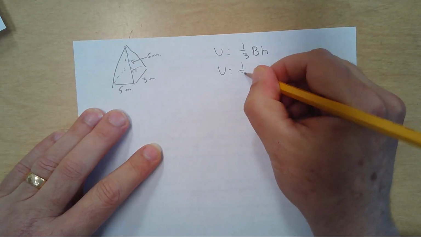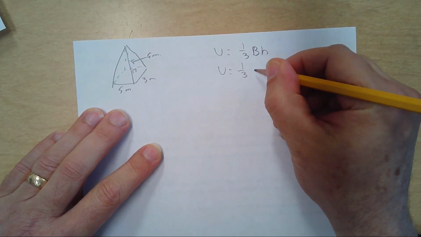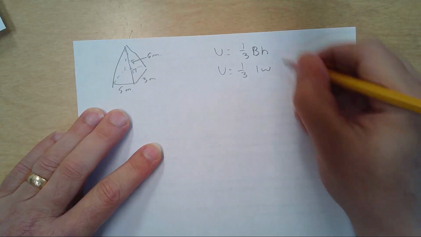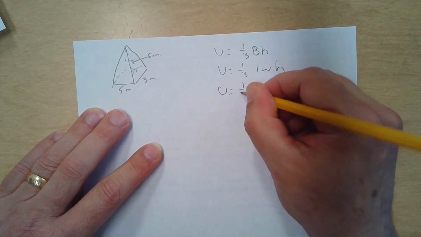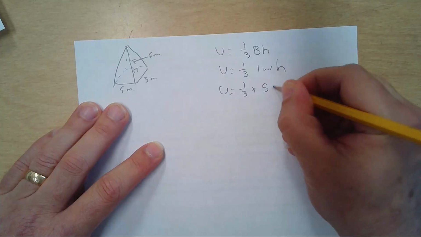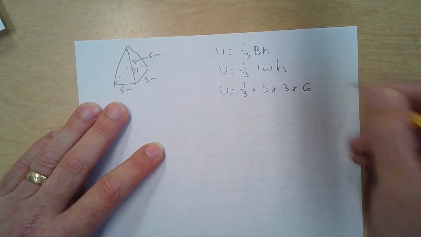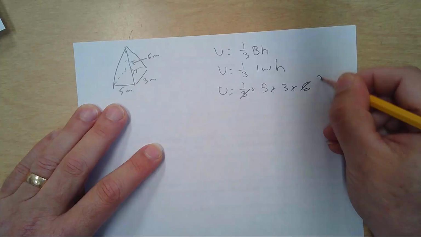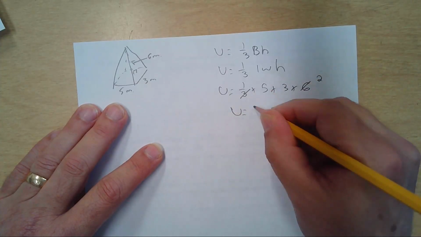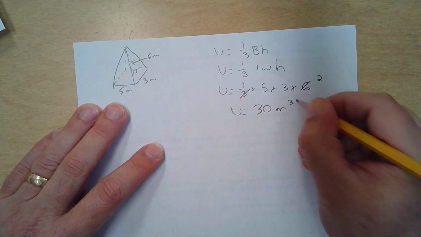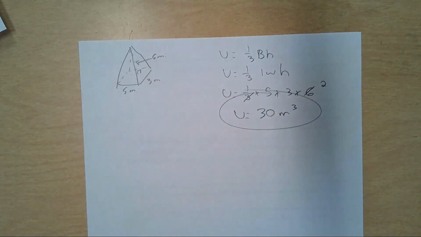Rectangle base, so the base here is length times width, times the height of the pyramid. One third times 5 times 3 times 6. Boom, boom. 15 times 2. I also got 30. It's cubed here, not squared. It's to the third power.